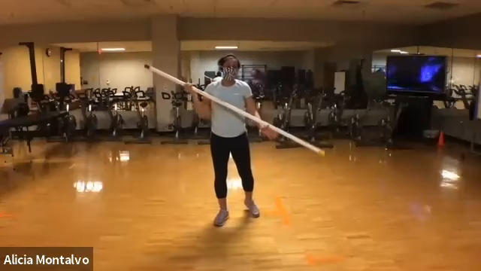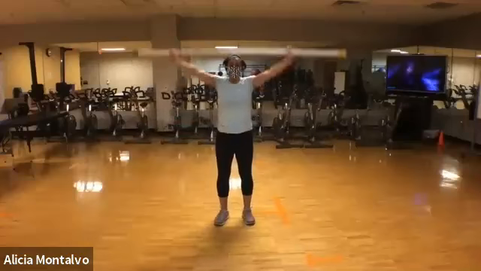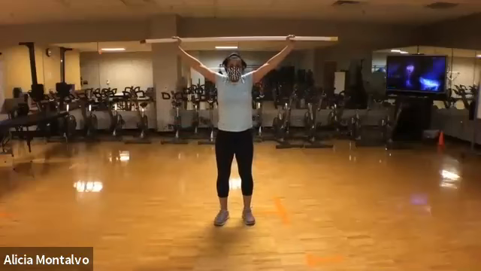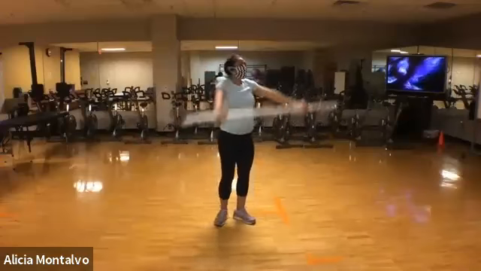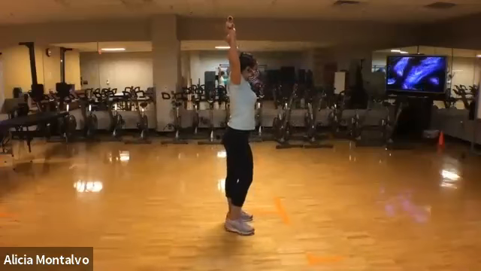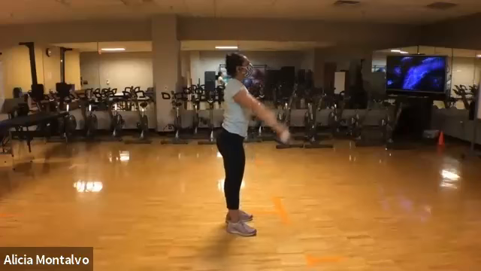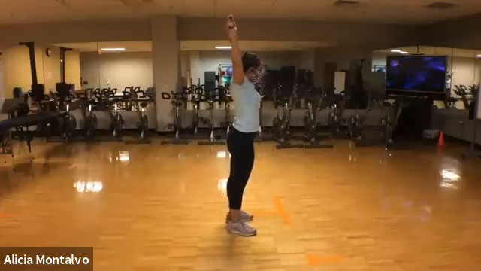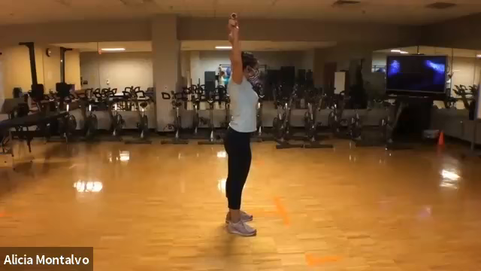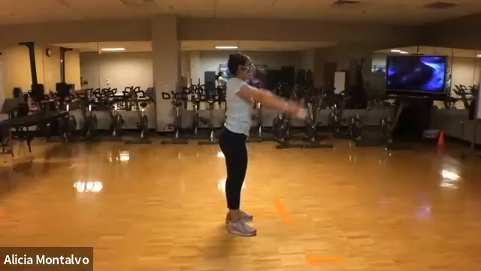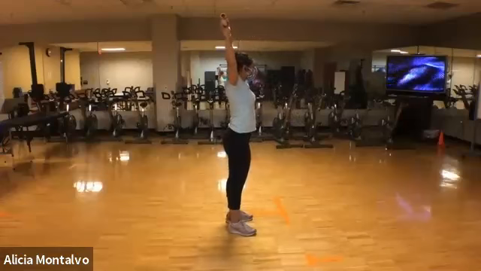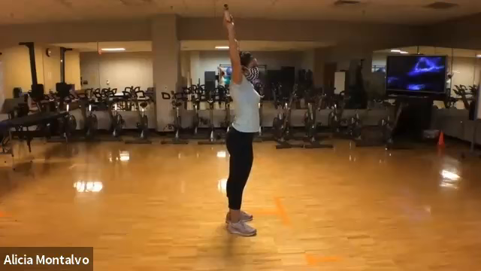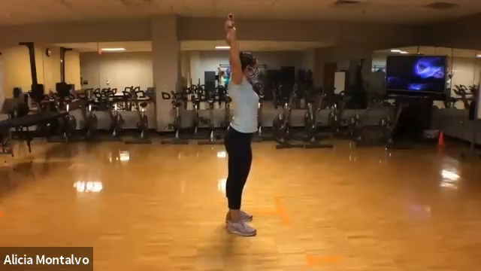I can do the same thing with a PVC pipe using kind of PVC pipe pass-throughs. So here, I'm pulling my arms into, this is kind of a combination movement because it's not fully flexion. I'm not going to be able to give you full flexion. But I'm using my shoulder flexors to pull the PVC pipe backwards to get a stretch in my lats, in my shoulder extensors.